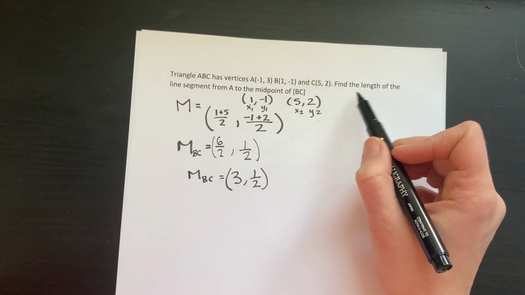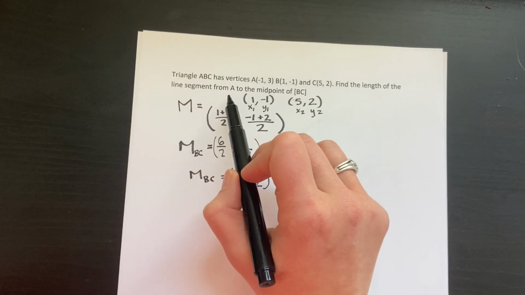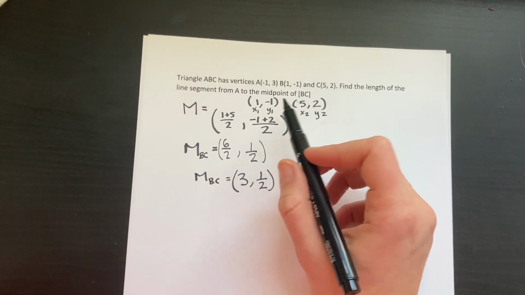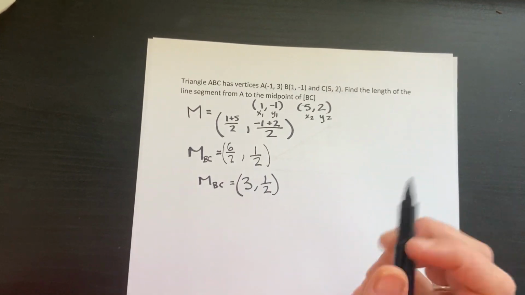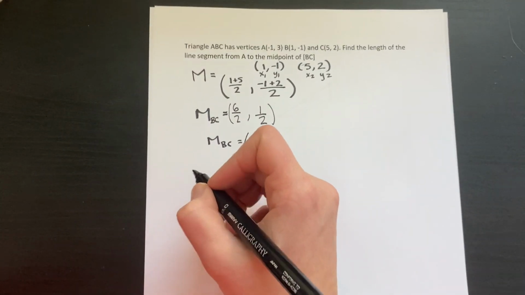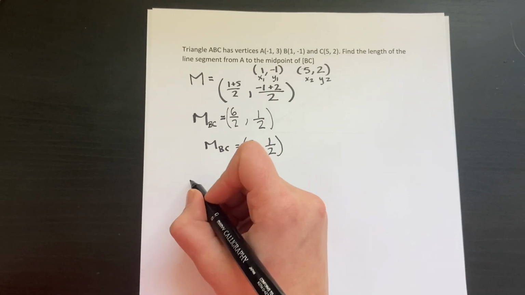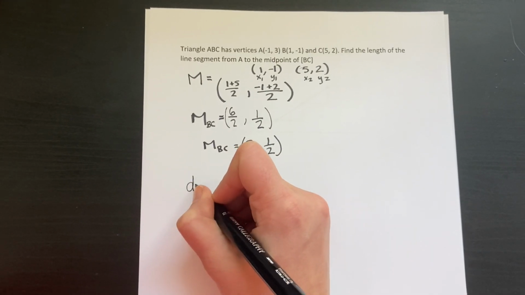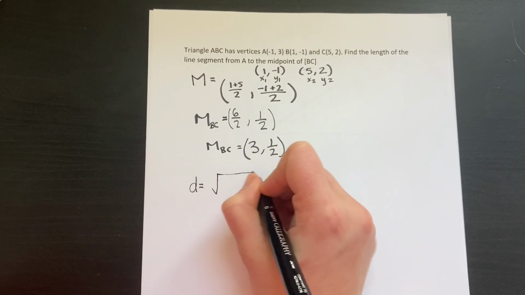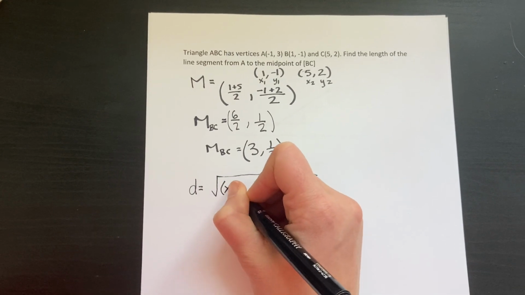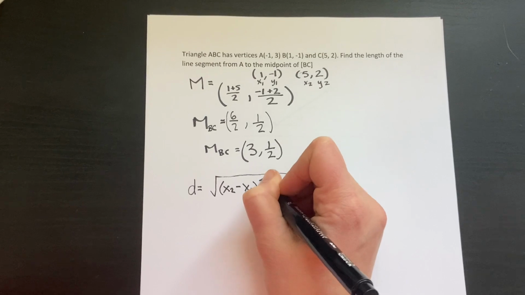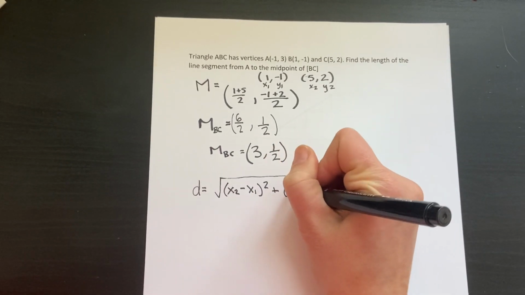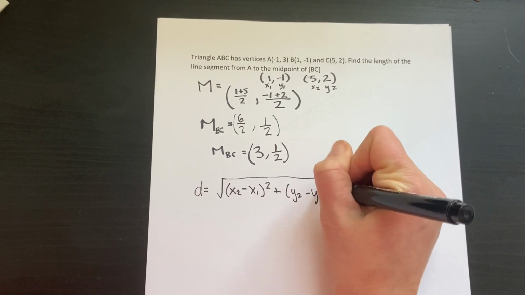Okay, so now I have to find the length of the line segment from A to the midpoint of BC. So from (-1, 3) to (3, 1/2). Remember from the last video, or if you haven't watched it, just go back and watch it, our distance formula is the following: the square root of x2 minus x1 squared plus y2 minus y1 squared.